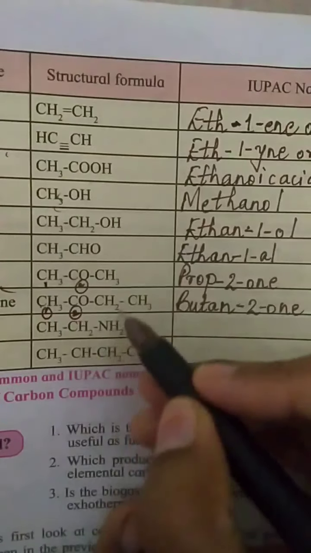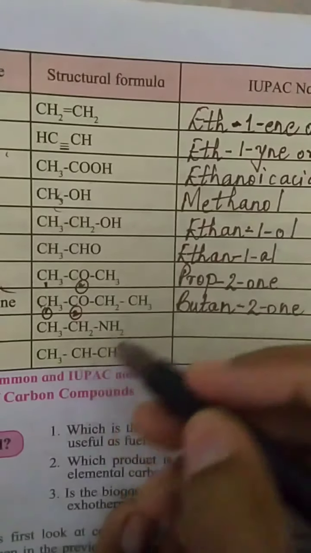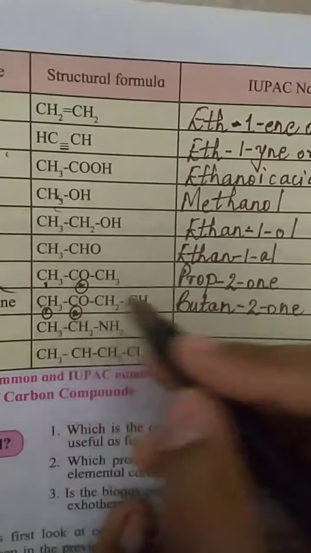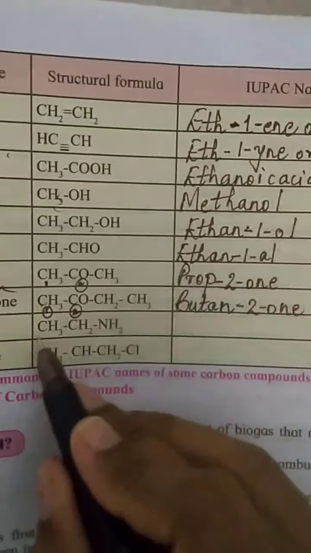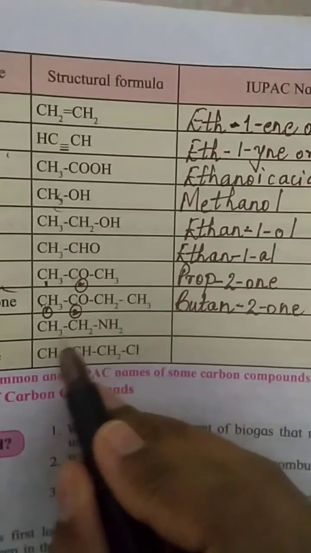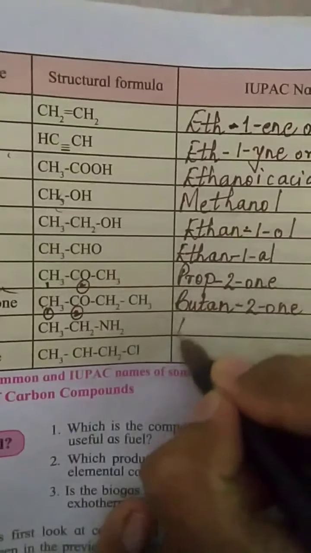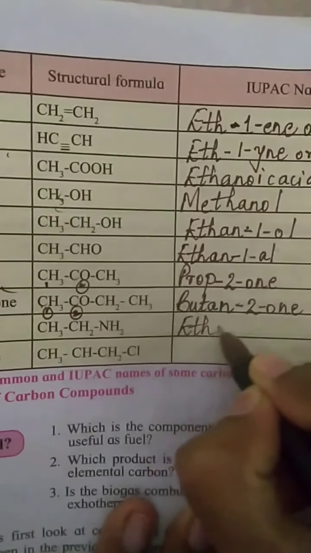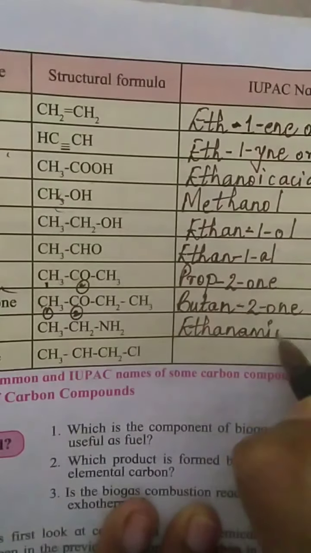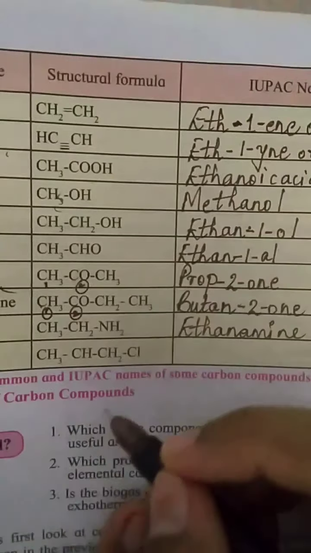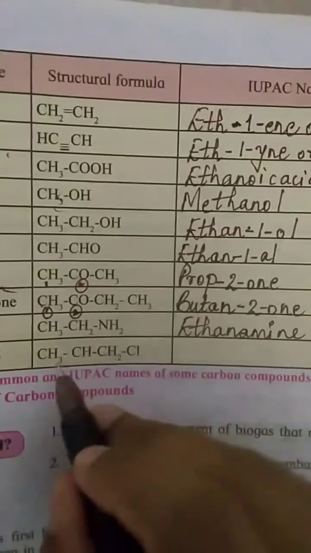This is NH2 means amine group. Only 2 examples you have to look out for amine. One is methanamine and another is ethanamine. Here as you can see CH3, CH2, methane, ethane. This is ether till here, and amine, ethanamine. First carbon, no need to number.